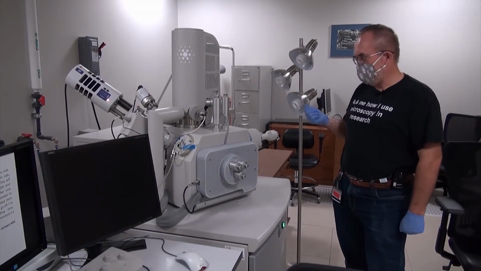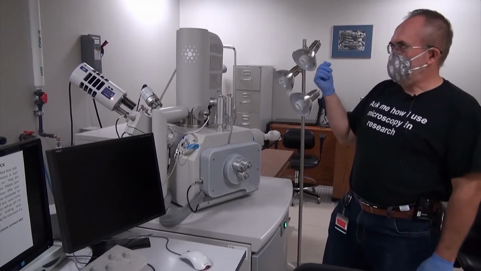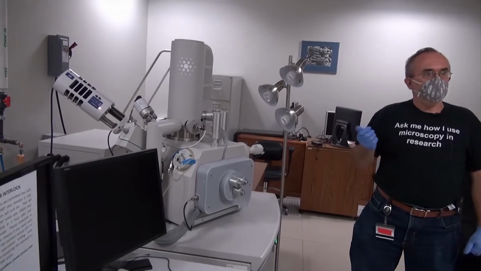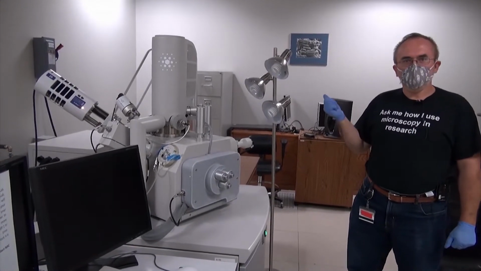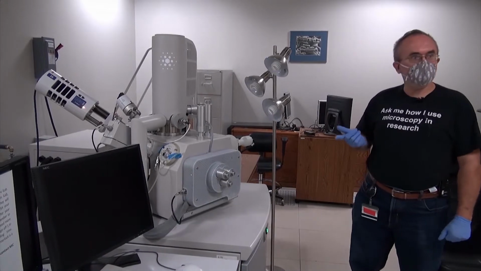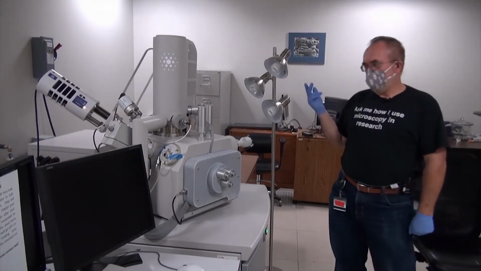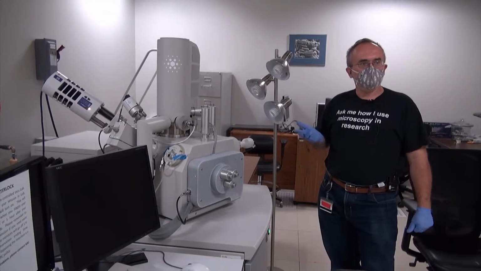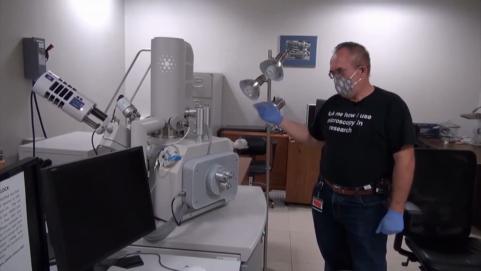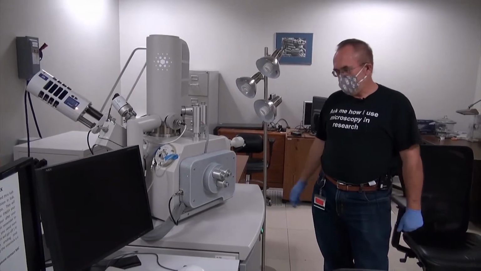It's equipped with an EDS detector. We have a backscattered electron detector, a regular secondary electron detector. We also have the EBSD system, which is the HKL Oxford system, and a Gatan camera with RGB filters.